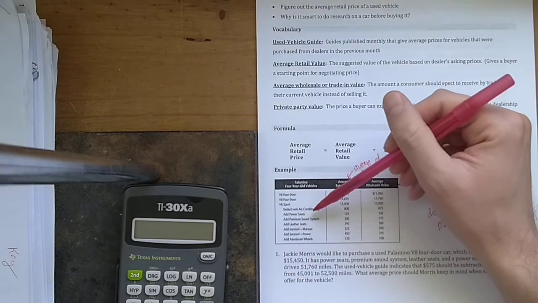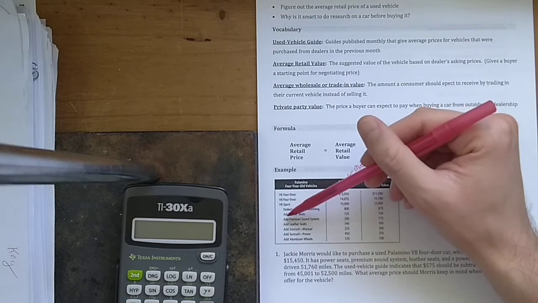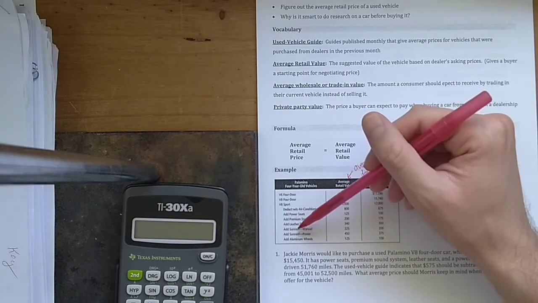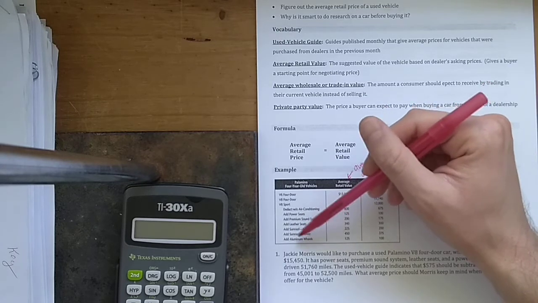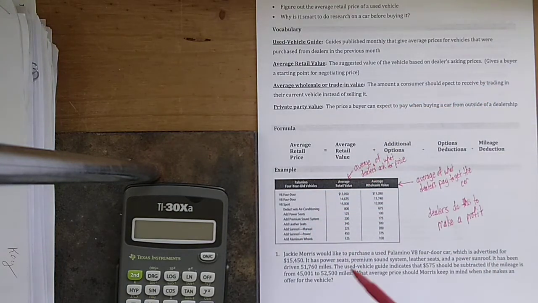It says deduct without air conditioning, add power seats, premium sound system, leather seats, manual sunroof, power sunroof, aluminum wheels. These are all options that come with the car. Notice that all these say add, as in they make the price go up, except for the air conditioning one, because it says deduct if there is no air conditioning. If there's no air conditioning, for the average retail value, you deduct $800.